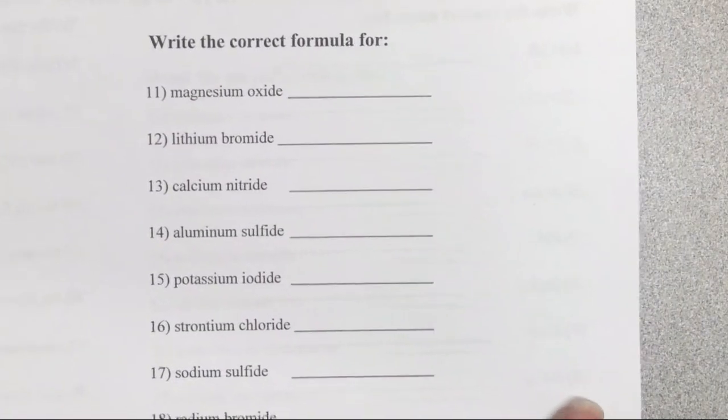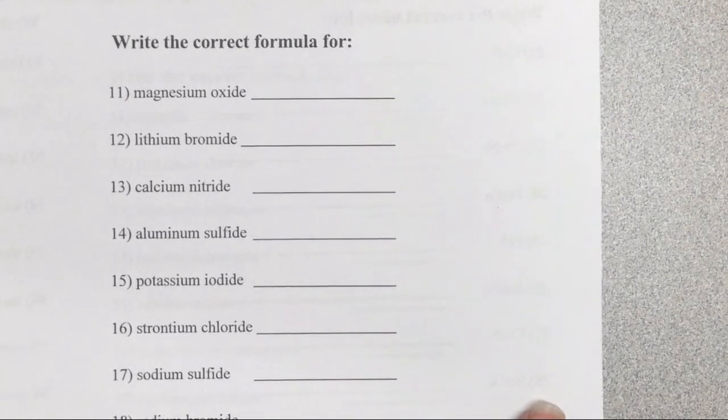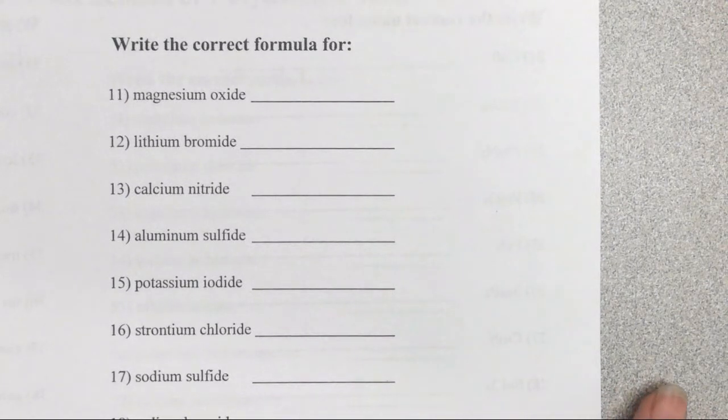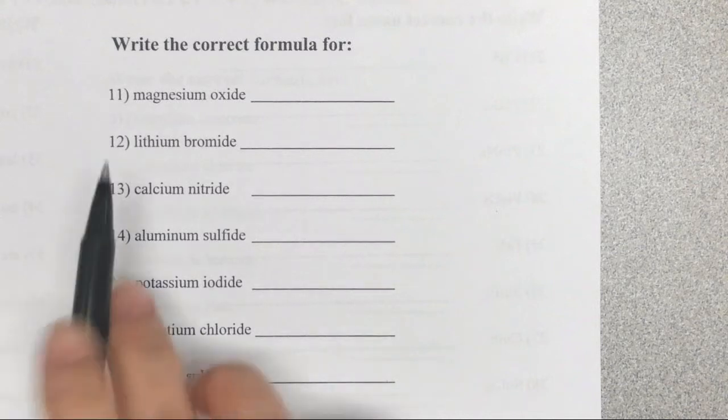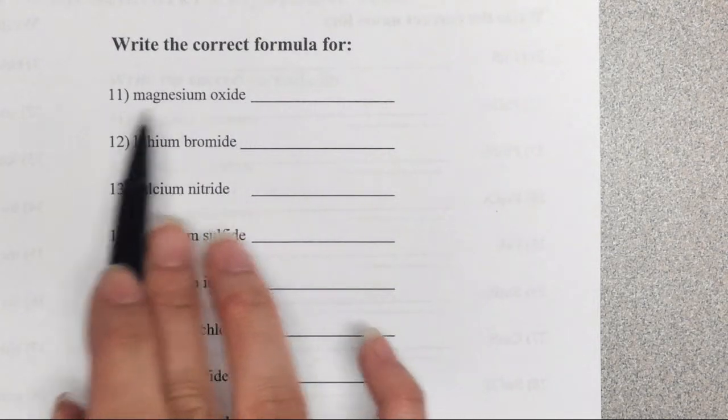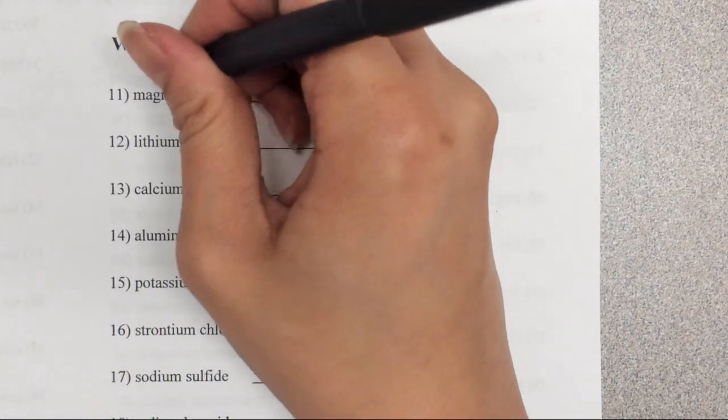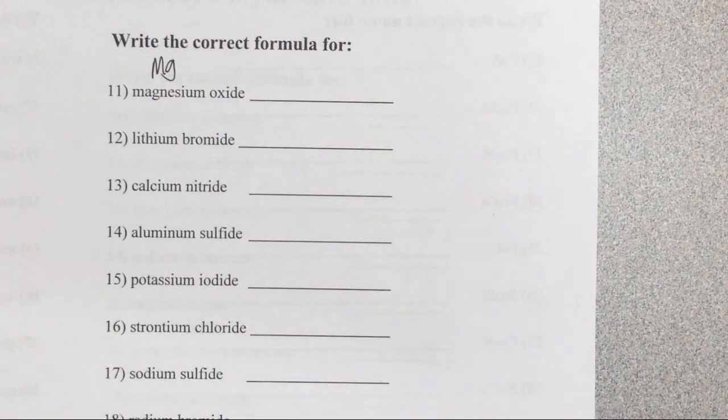On the other side, however, now instead of writing the name, I'm going to give you the name, but now your job is to write the formula. So this is where oxidation numbers become very important. You have a colored periodic table that I had y'all do for homework probably about 2 weeks ago. If you still have that, that may be something useful to use. Again, I'll do a few with y'all here, and you're expected to do the rest on your own. So number 11, we've got magnesium oxide. We know magnesium is Mg, so I'm going to go ahead and write Mg above, so feel free to write that as well.